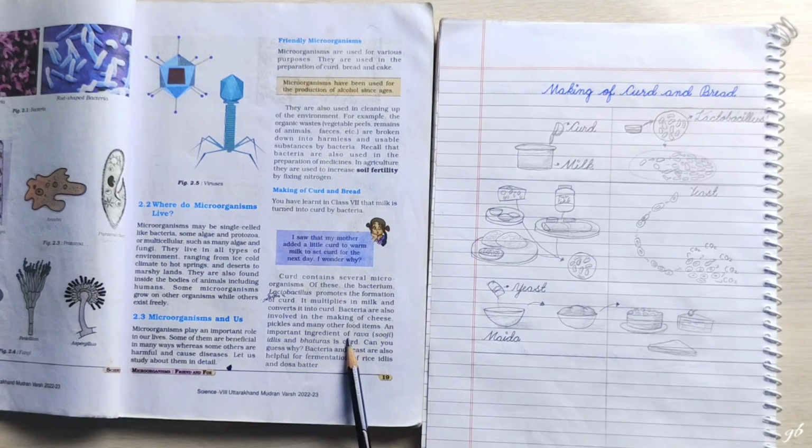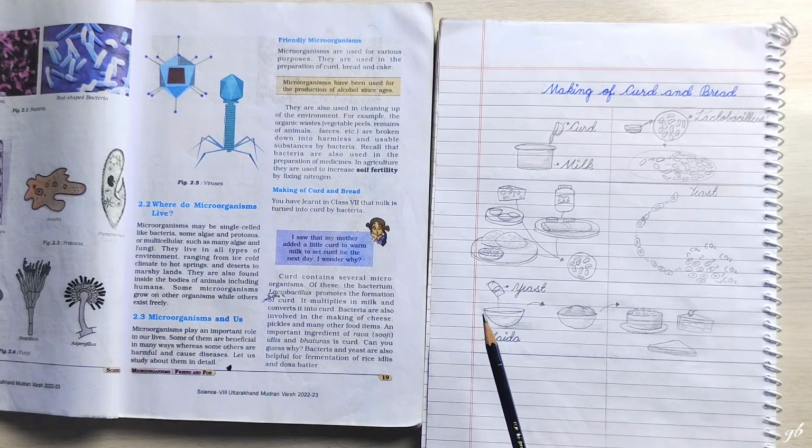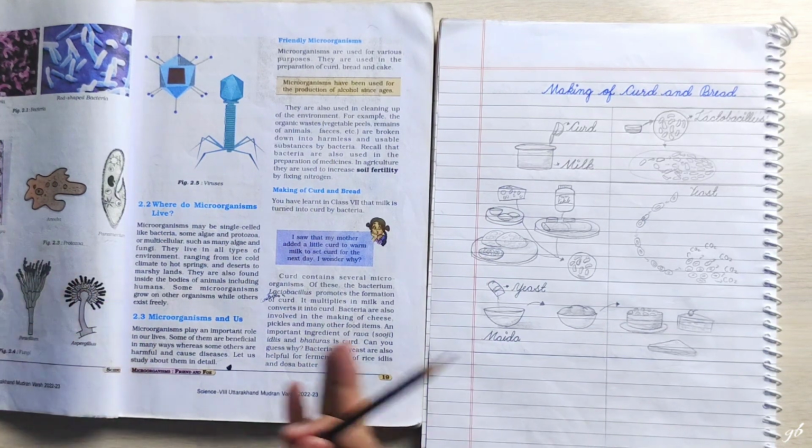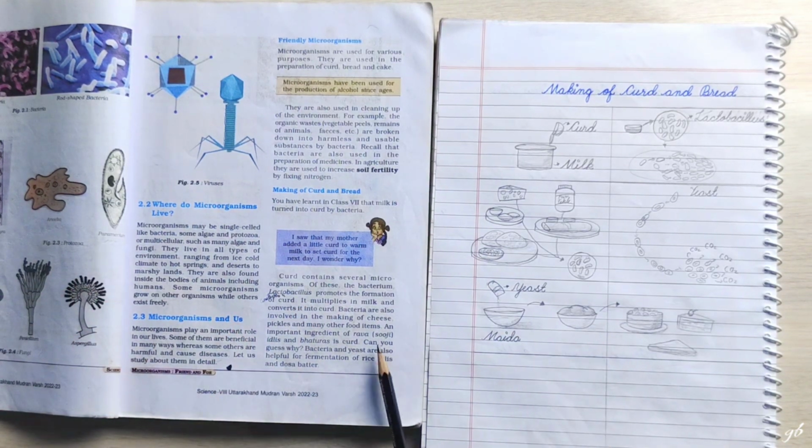An important ingredient of rava, that is suji, idlis and bhatura, is curd. So in the process of making idlis and bhaturas, there is an ingredient known as suji or rava. You need that, and you also need an ingredient called curd, which is made with the help of bacteria. Thus these things are made with the help of bacteria. Can you guess why? Bacteria and yeast are also helpful for fermentation of rice, idli and dosa batter.